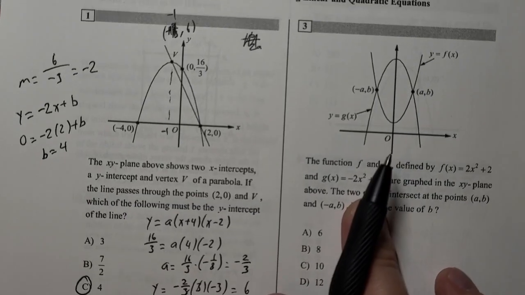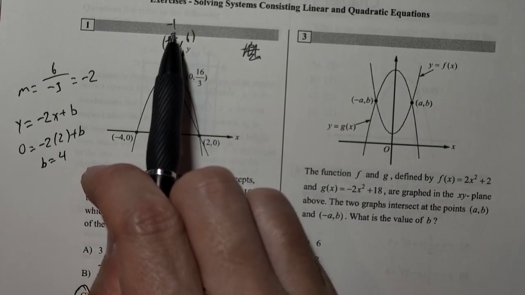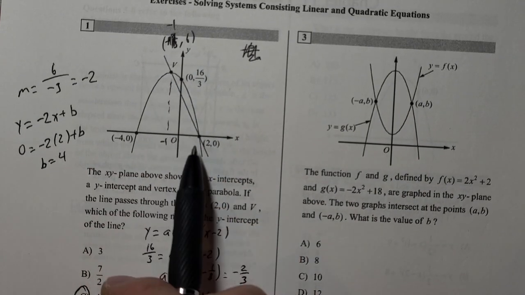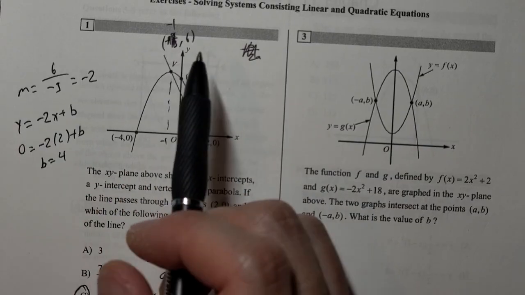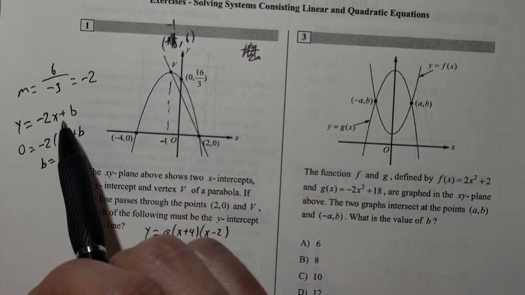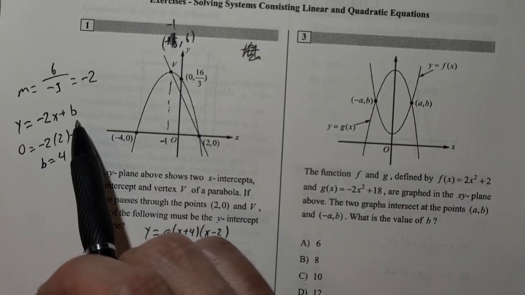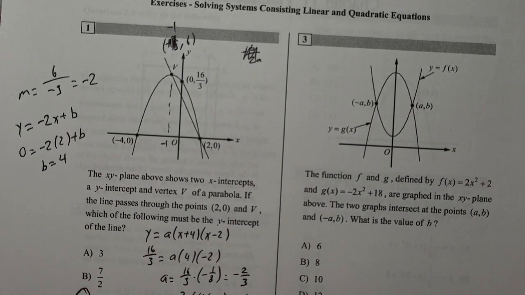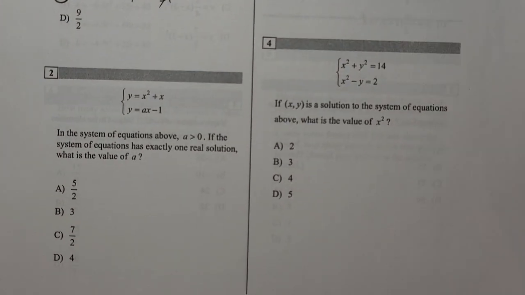Okay? Now that we have this second point, let's go back to the goal. It's to find the equation of this line. So now that I have 2 points, I can get the slope, and then I can use slope-intercept form to get my y-intercept. All right, so that's that problem.